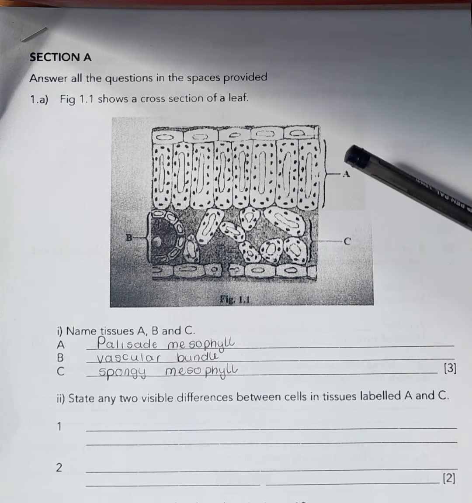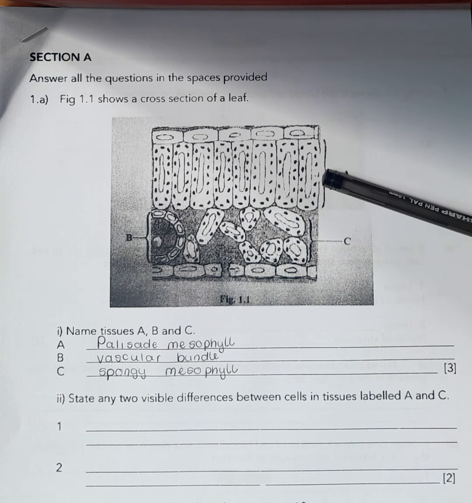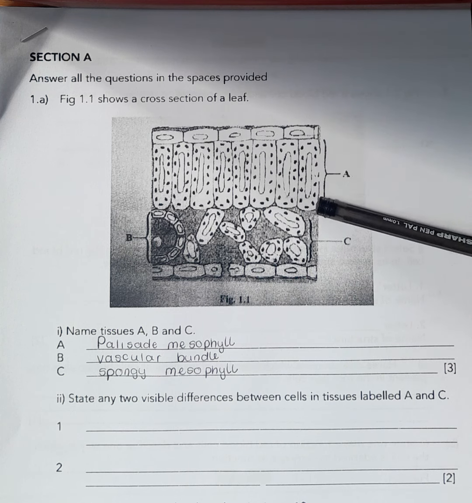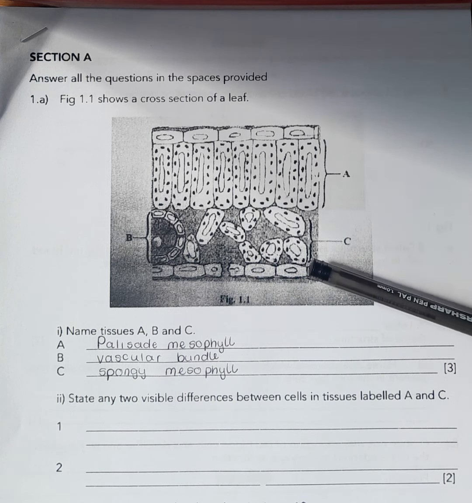Also, we can observe that the palisade mesophyll has a lot of chloroplasts, and the spongy mesophyll has few chloroplasts. So make sure that you explain what you are observing on the diagram.